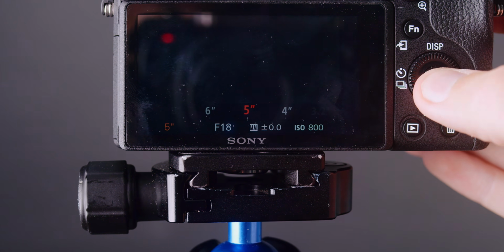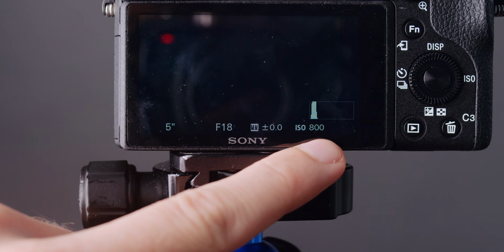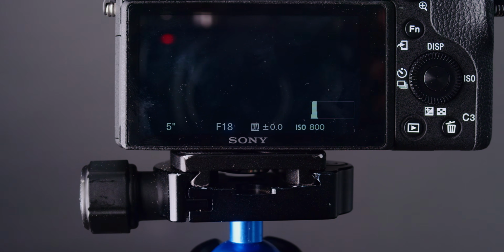For this one, I had a shutter of 5 seconds. My ISO was 800 and my f-stop was, I think, f18. Now the general aesthetic of a long exposure portrait has that kind of trail of your face as it moves across the frame. So I chose 5 seconds to give myself time to start and then move across.